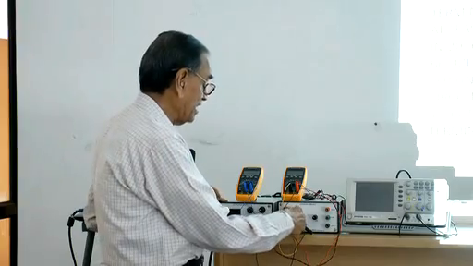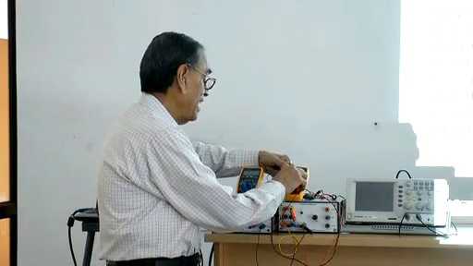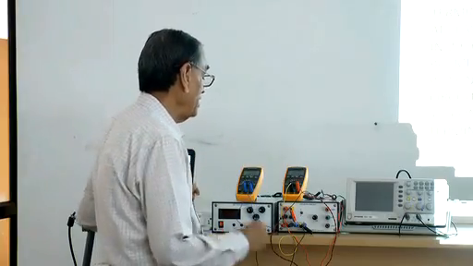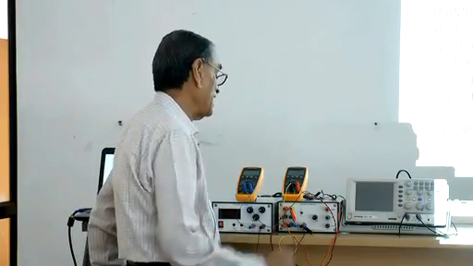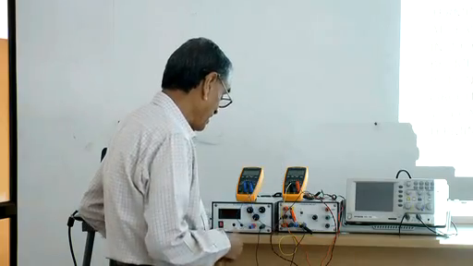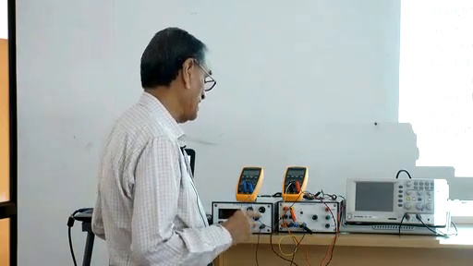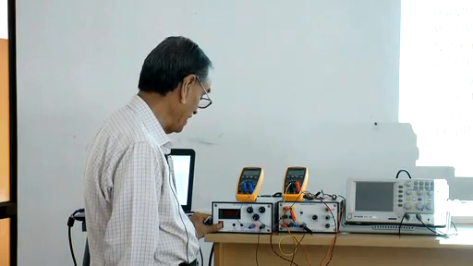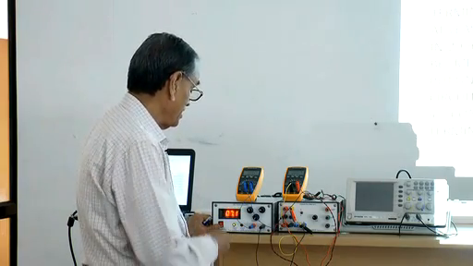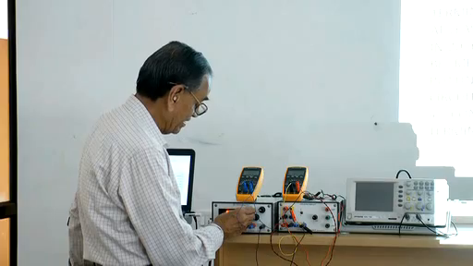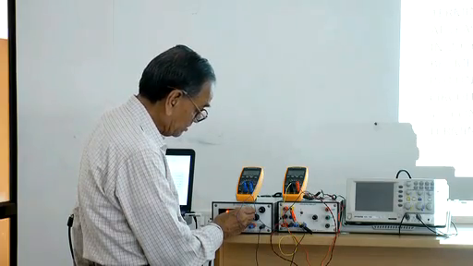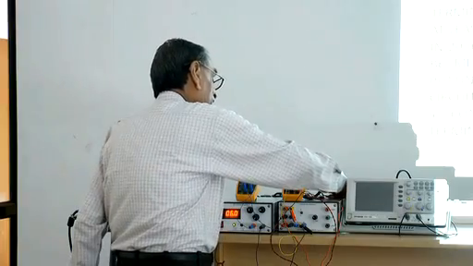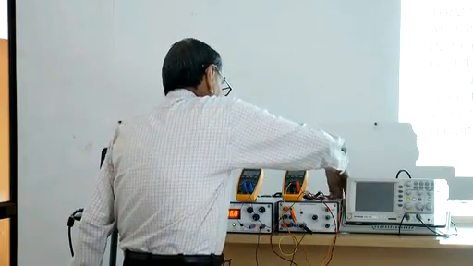To measure the voltage across AB, I connect a second DMM which is set to measure the voltage to 2 decimal places. So I switch on my power supply, set a voltage of about 6 volts. There is a switch behind the Chua circuit, you must switch it on.